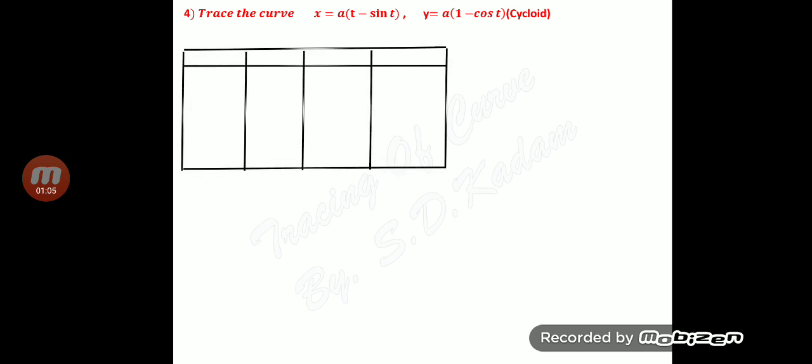Okay, we know how to trace the parametric curve by using the properties: symmetry, origin, limits of x and y, and tangents. In this way, suppose the first one is symmetry. And what is the symmetry?